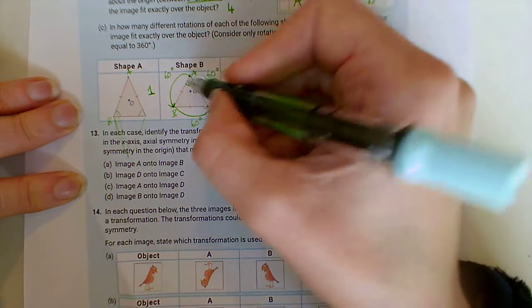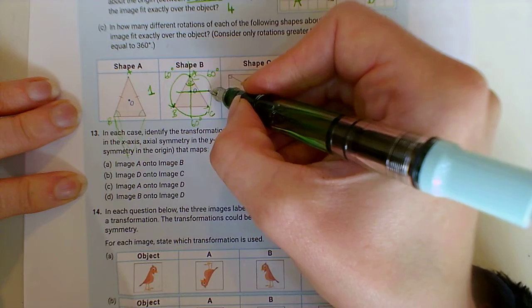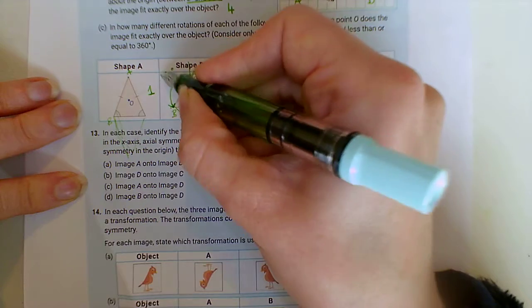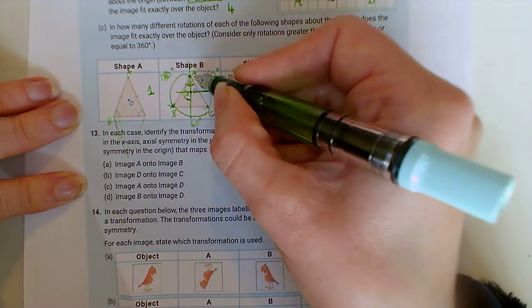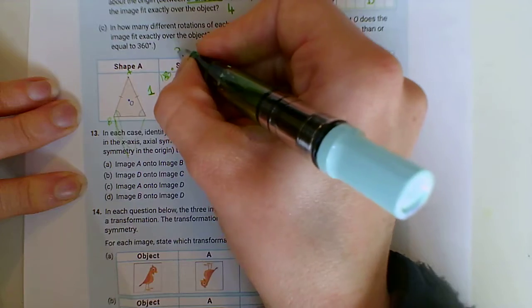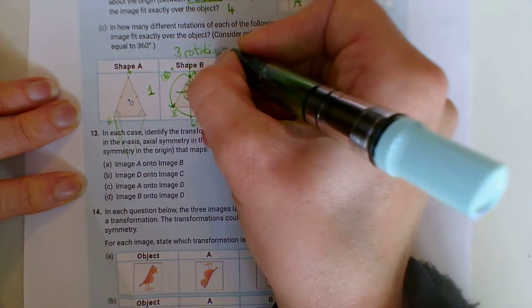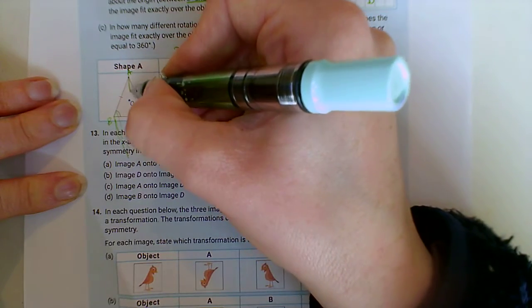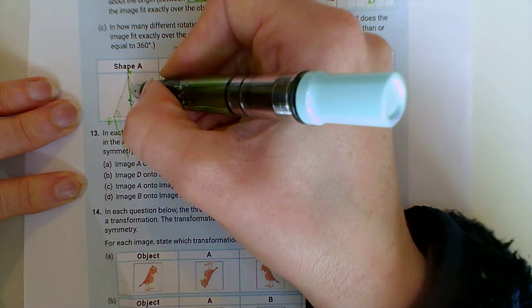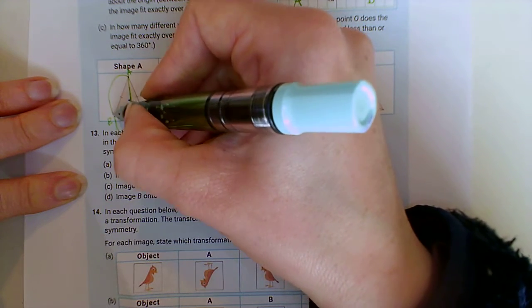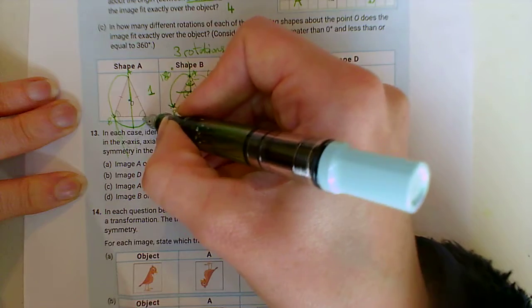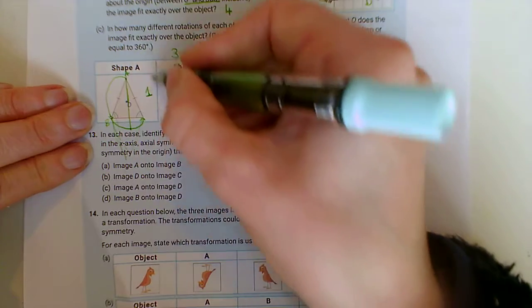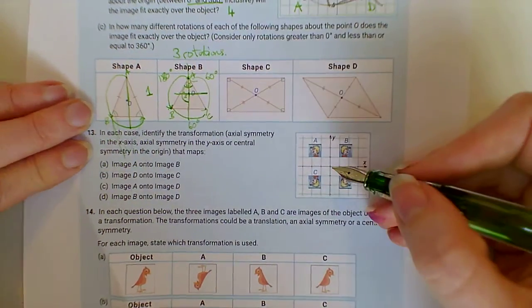I apologize, guys, I should be looking at the rotation around here. So I'm going through a 180 degree rotation, and there are 3 rotations that will bring this shape onto itself. Let's have a look at this one. Is there any rotation which will bring this onto this and also bring this onto this? There isn't, because when I twist A around, it's never going to end up on itself until I bring it all the way back to the beginning.